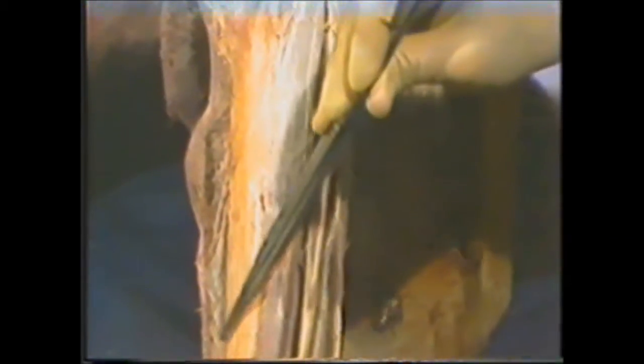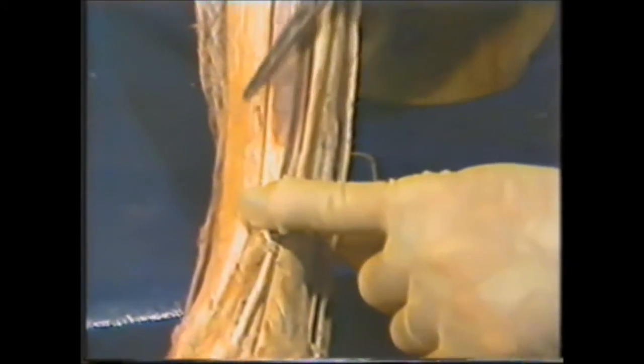This is the origin of the tibialis anterior muscle. It arises from the lateral aspect of the tibia. The medial aspect of the tibia is subcutaneous, giving no muscle attachment. This is the anterior border of the tibia called the shin.